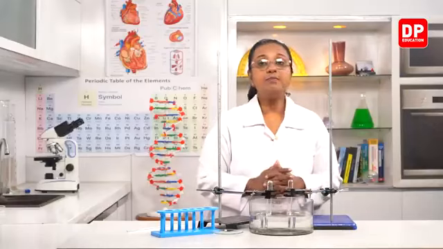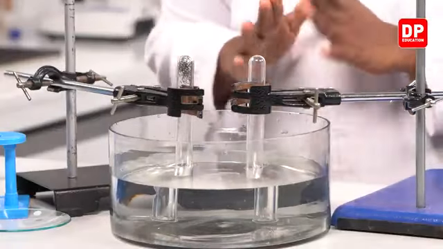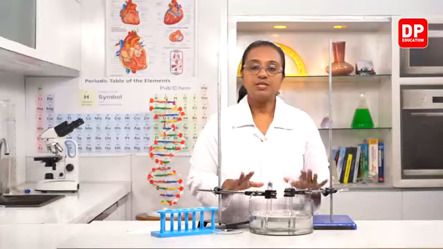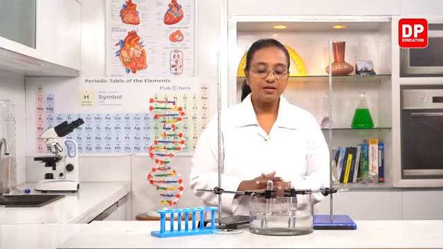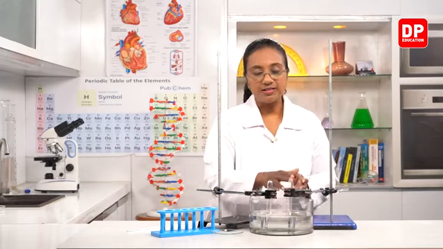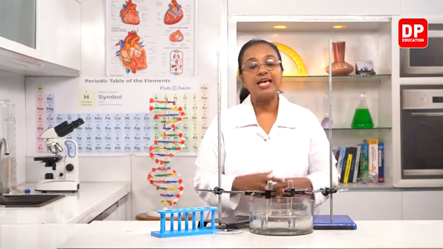Now you can see both the test tubes and the water levels inside the test tubes are equal. So this is the setup. In one test tube we have clean iron wool. In the other test tube, we don't have any iron, any substance that is made up of iron, only the air is there. So we will leave them as they are for about 3 days, and then we will observe what happens.